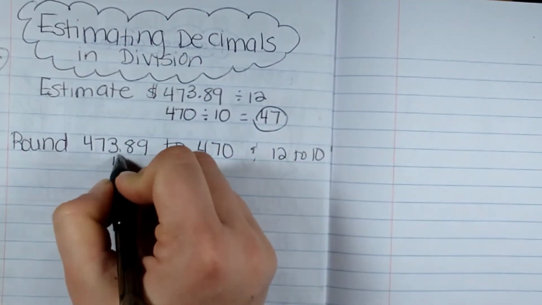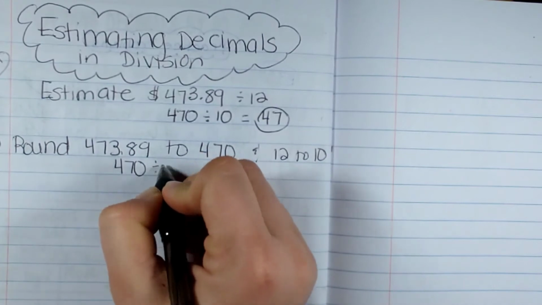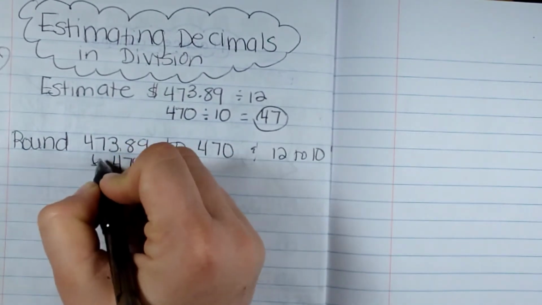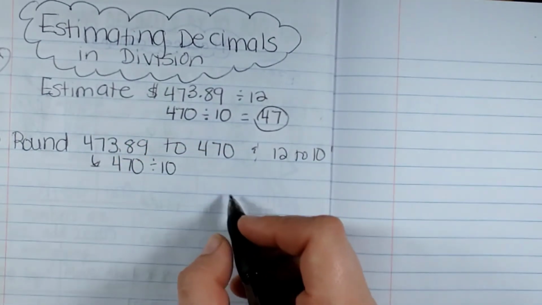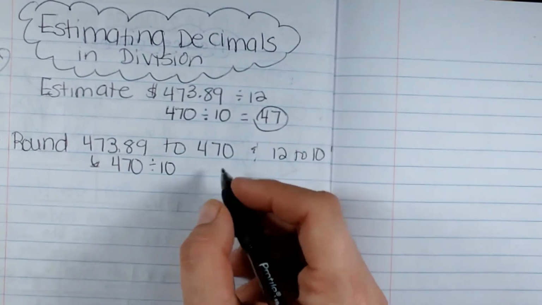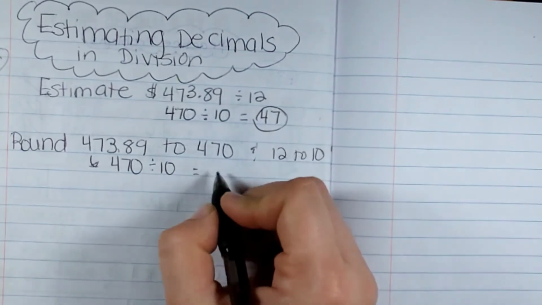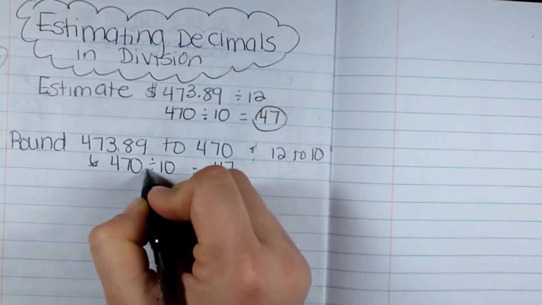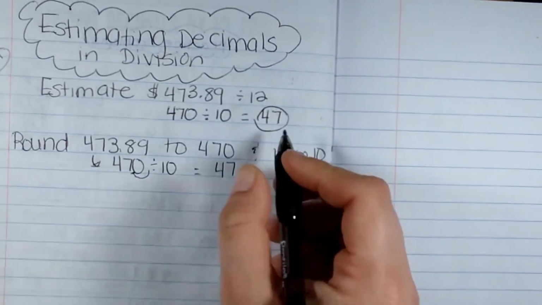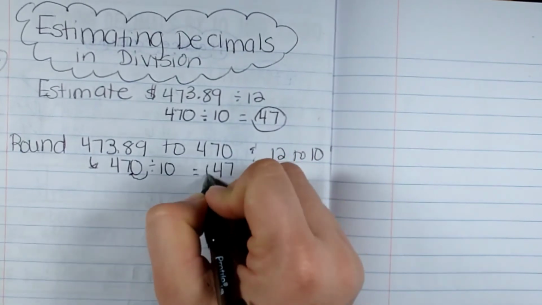So now it is 470 divided by 10. I can say that is 47. I know because I moved my decimal point over to get 47, or I could do long division.